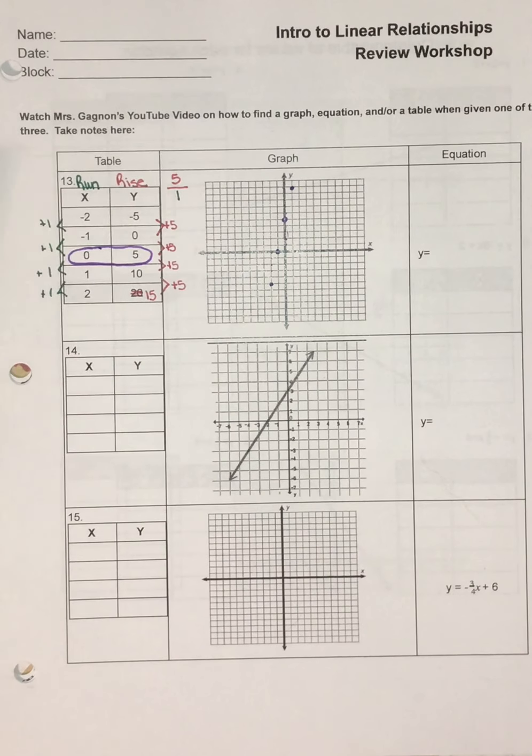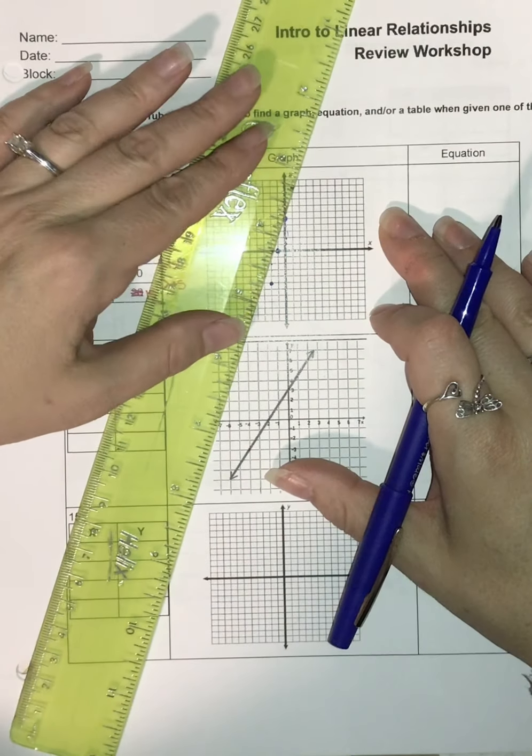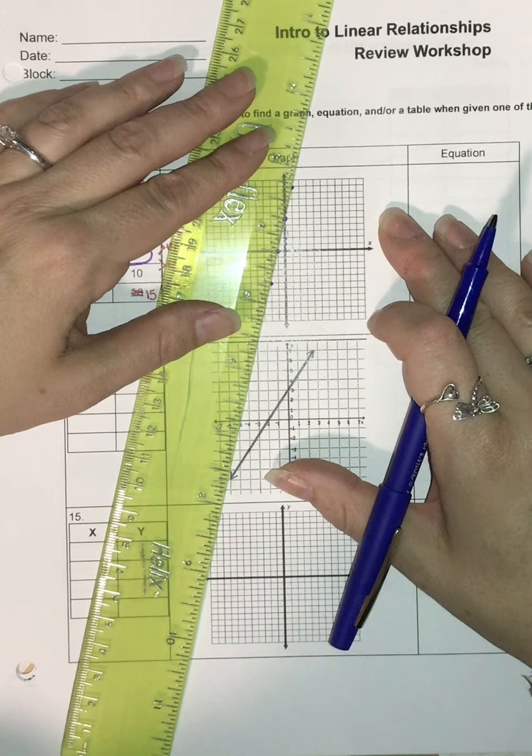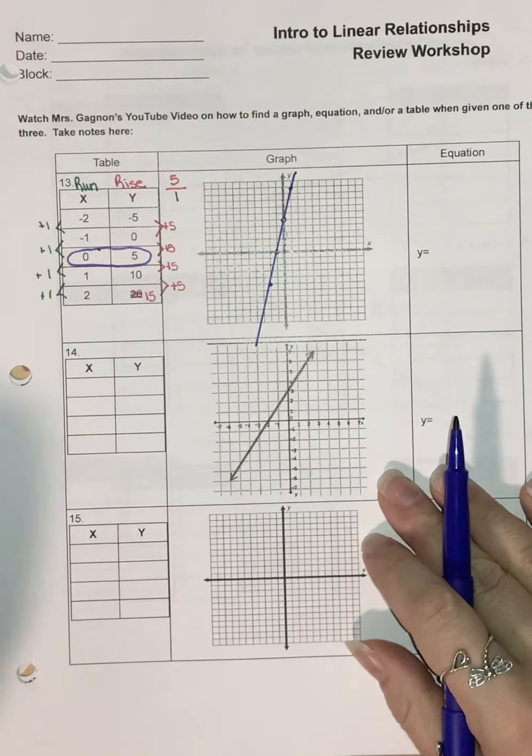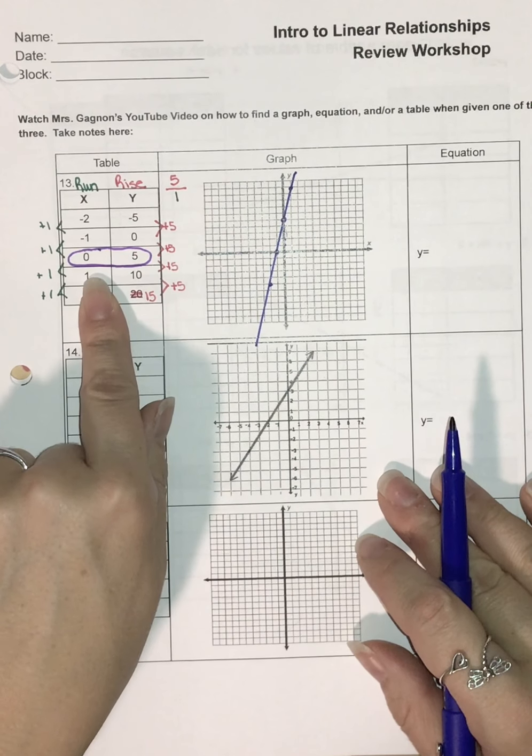But then all you do is you take your points. You want at least 3 to make it as accurate as possible. Connect your points. And there is the line that goes with this table of values.